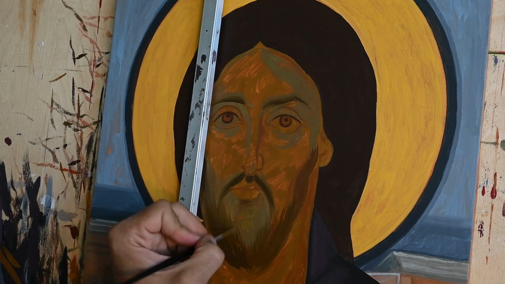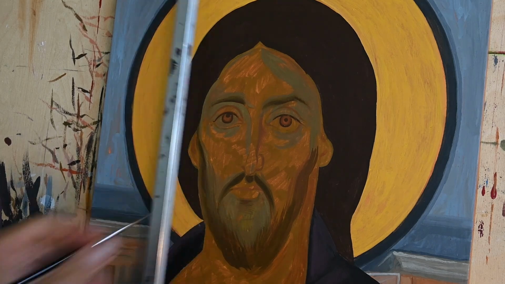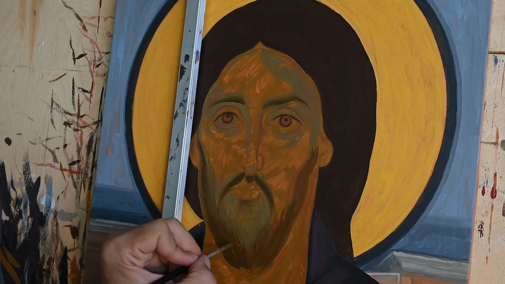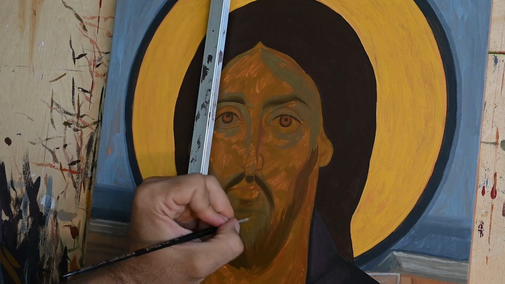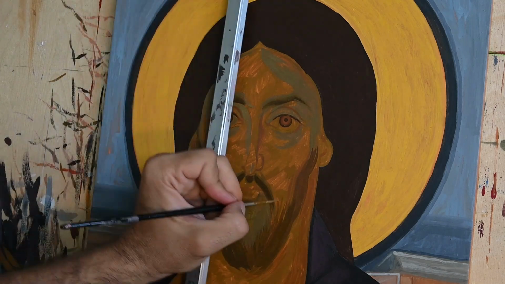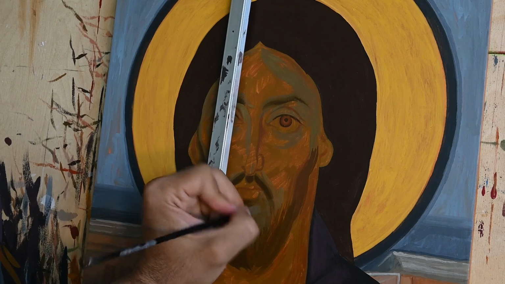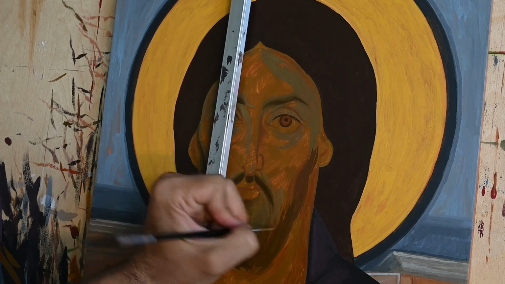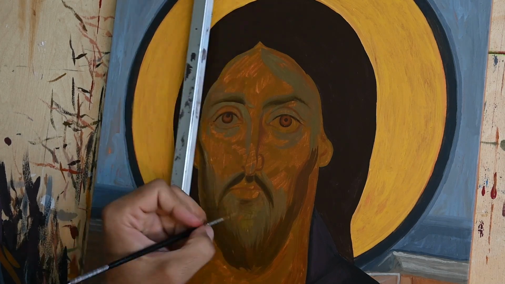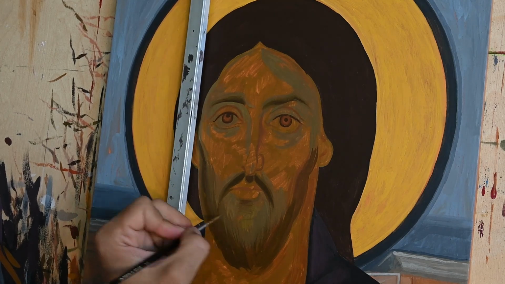And here, for example, as colors are still wet, I'm doing some blending between the warmer, darker color of the beard and the more cool gray greenish color that I've used before to describe the shadowed skin.